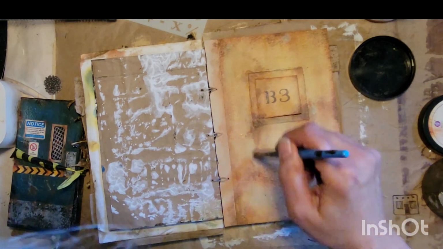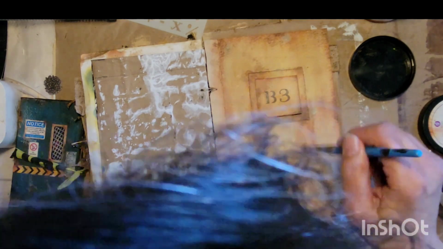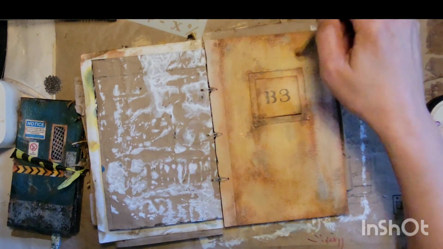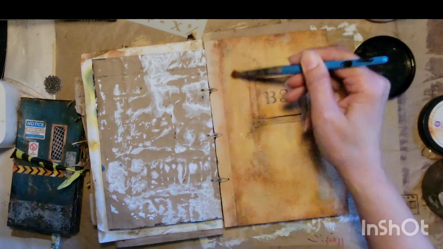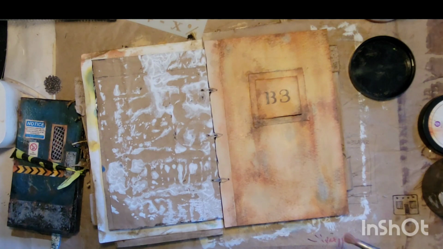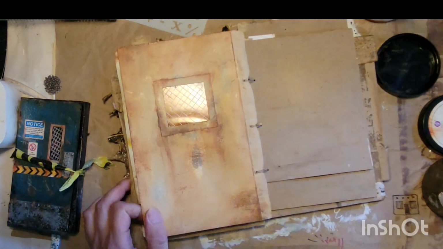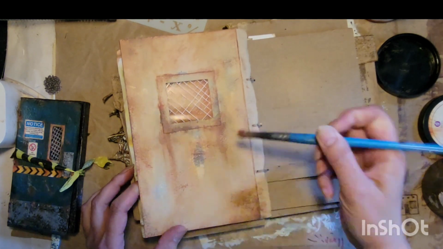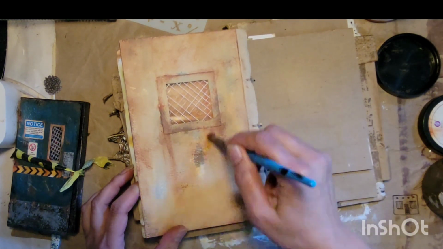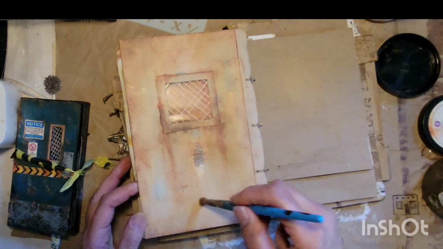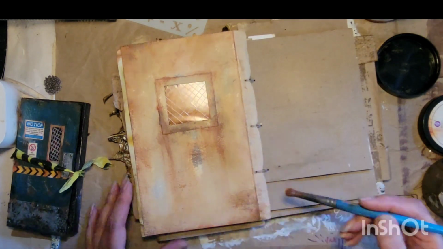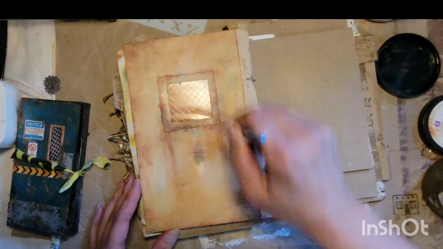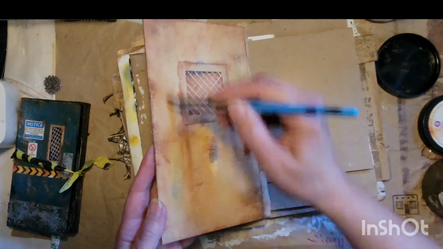And I'm also adding a dark brown version of the rust paste. This process is just layers upon layers. So I just kind of go back between the rust color and the brown and just keep adding and adding to create that effect. Paint down, like create streaks where there would be dripping.